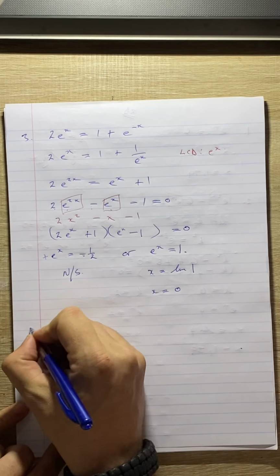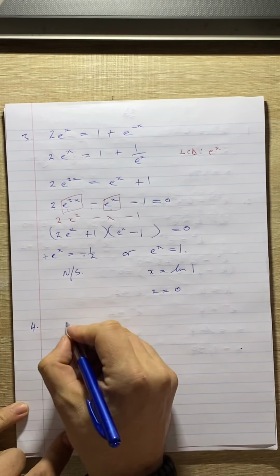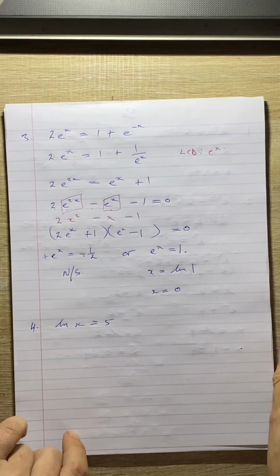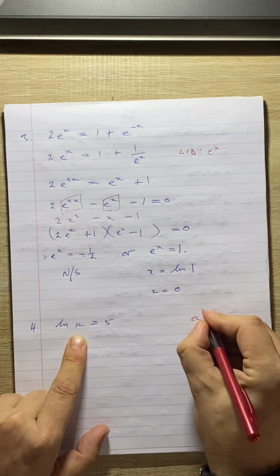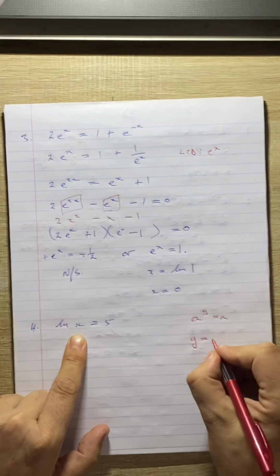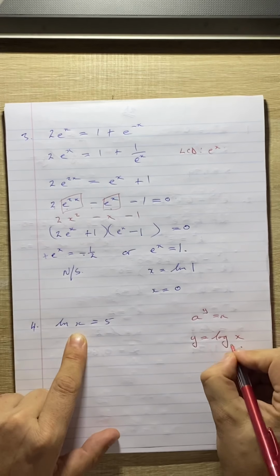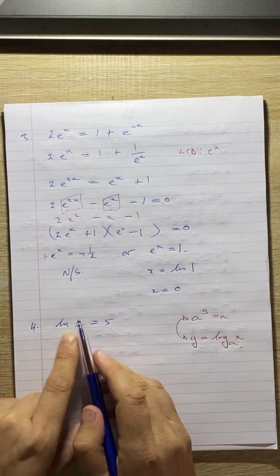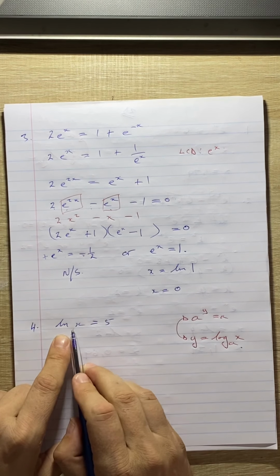So we've got ln x equals 5. With this one, I am going to reverse the log. And remember, we can swap between these two things. Okay. So what is our base here? Our base is e.